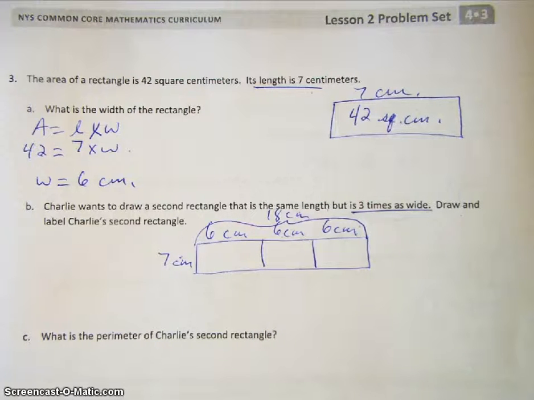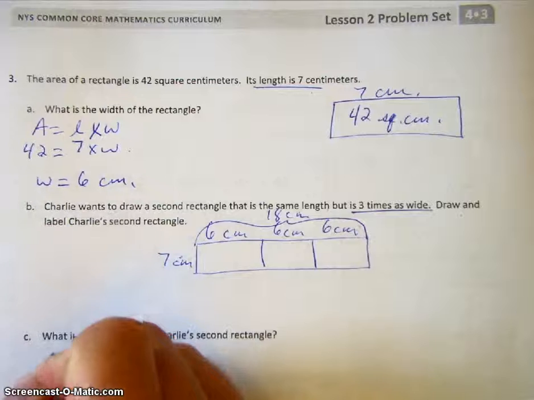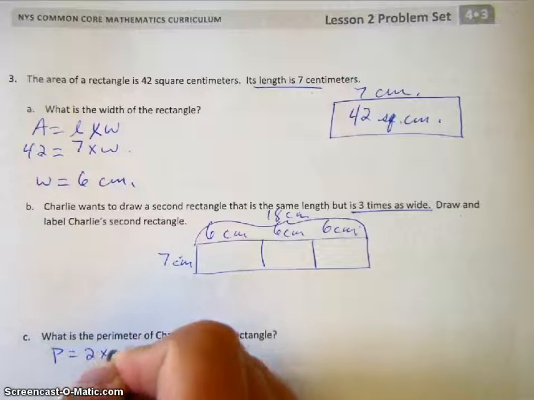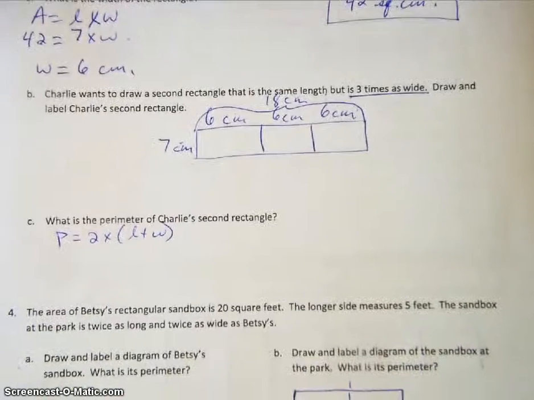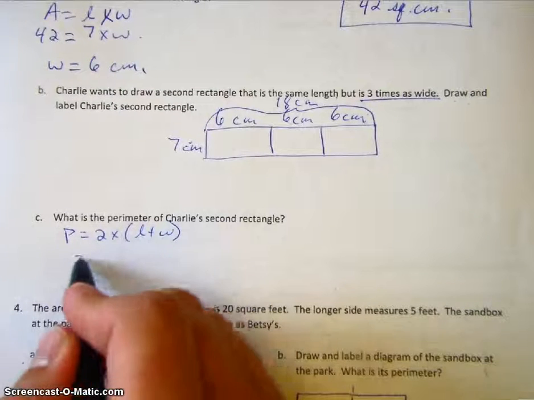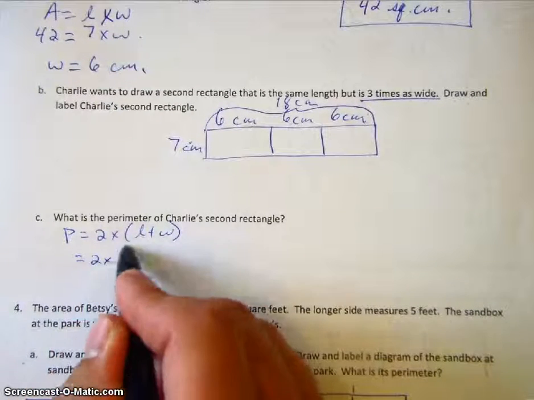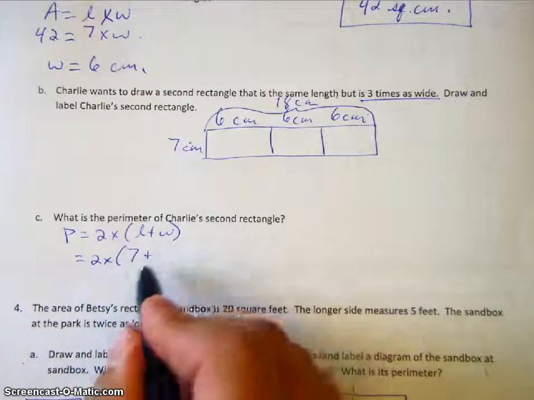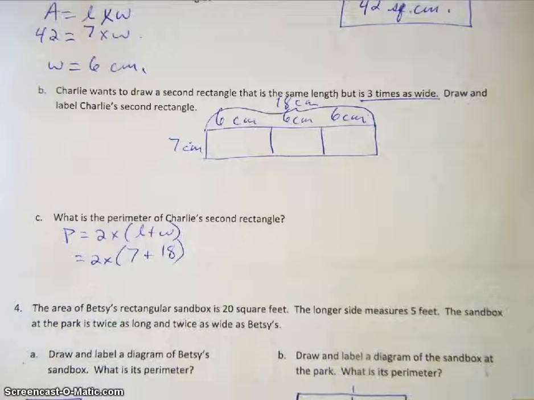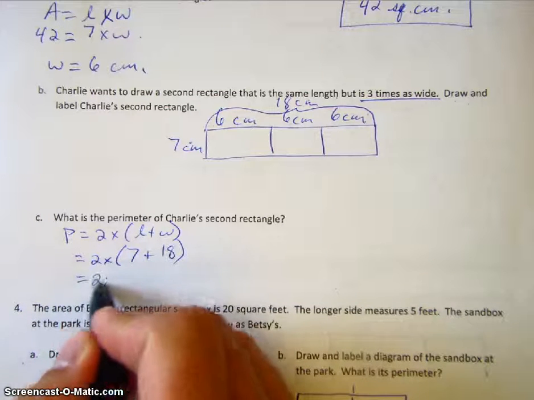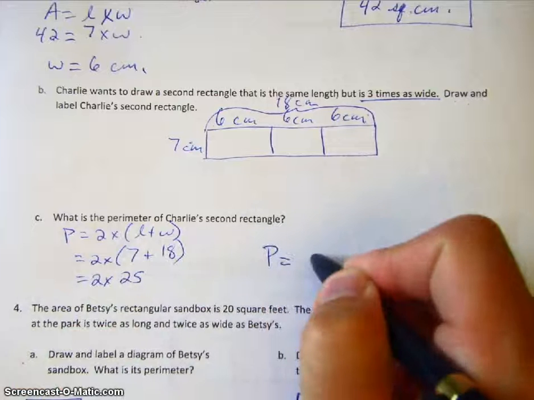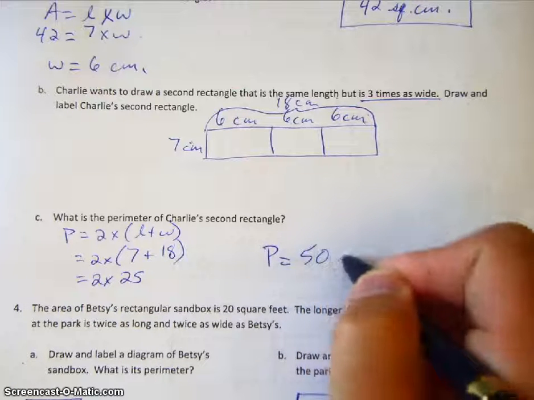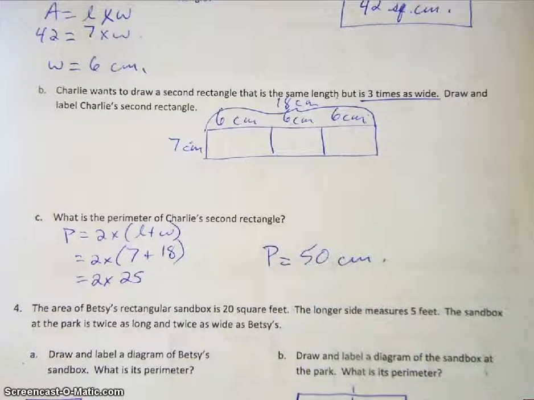Now we need the perimeter of this new rectangle. So again, we write out our formula: 2 times length plus width. So our length stayed at 7, but now our width became 18. So now we have 2 times 25. So our perimeter is 50 centimeters. All right, moving on to number 4.